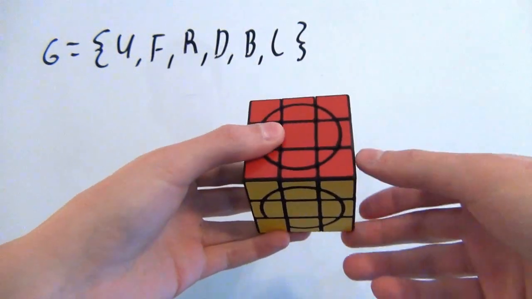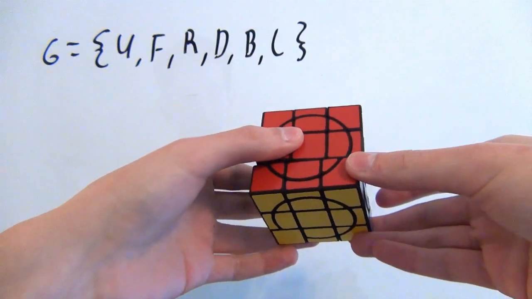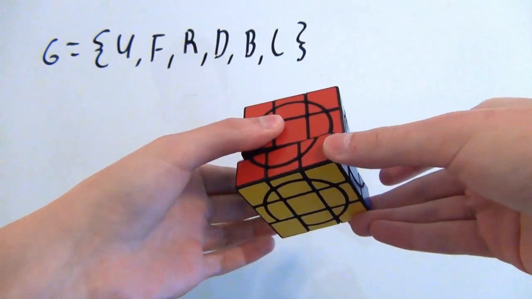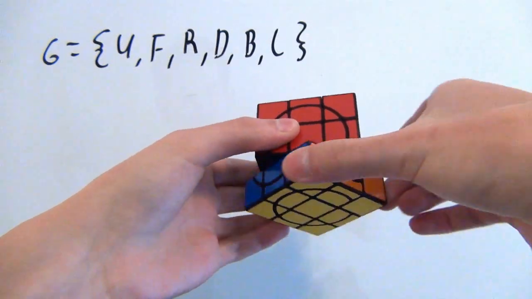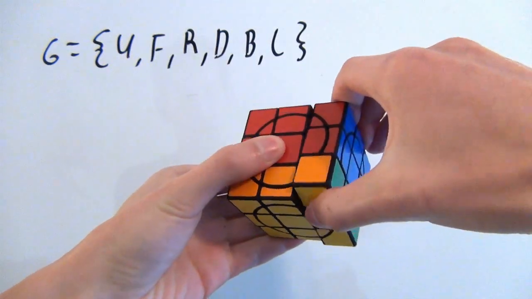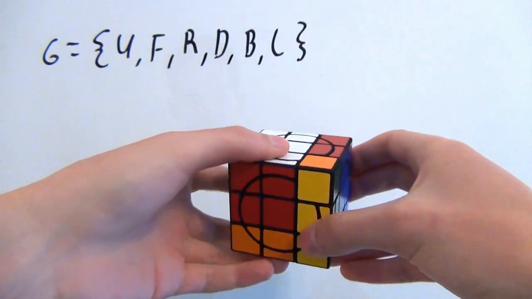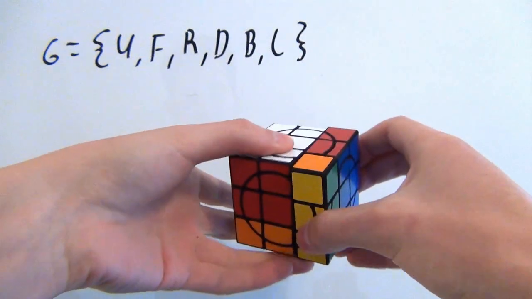And to really see that it's not going to move with anything, remember we can only turn double layers. So to access the other layers, what I'm going to do is move this a little bit. So now it's kind of right here. So now we have L, it still doesn't move.